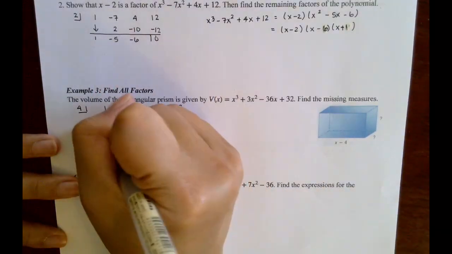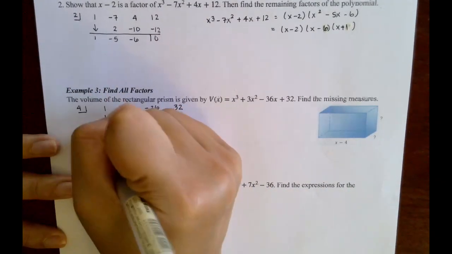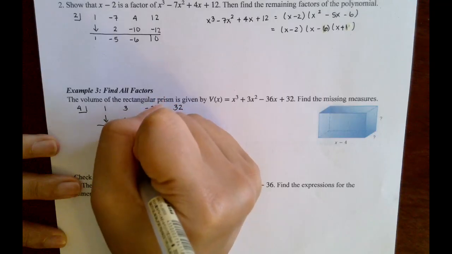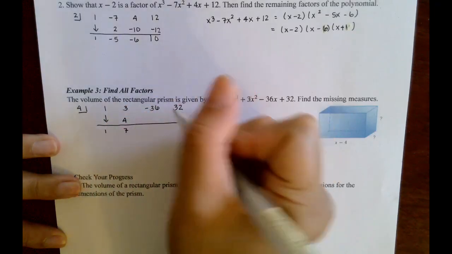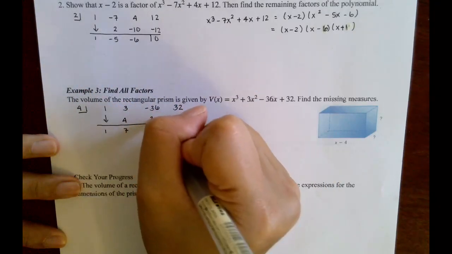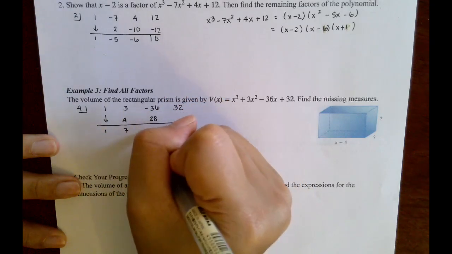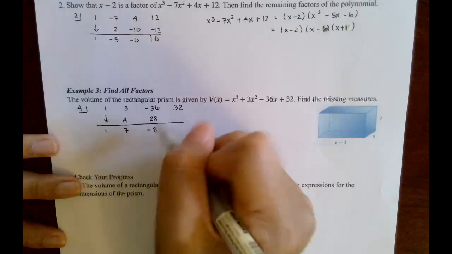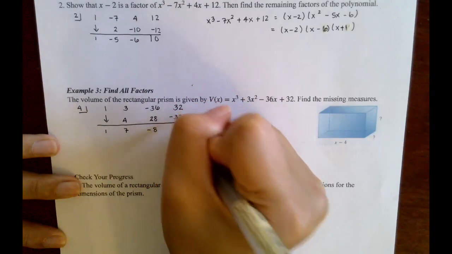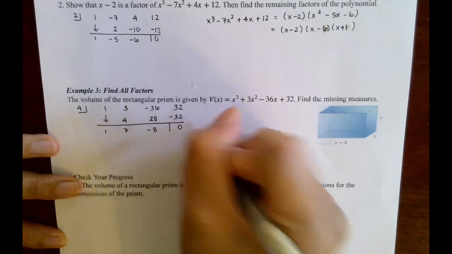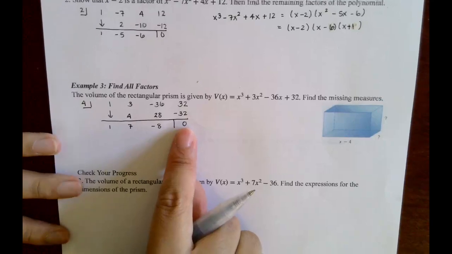Okay. Then I'm going to drop my 1. 4 times 1 is 4. 3 plus 4 is 7. 4 times 7 is 28. Negative 36 plus 28 is negative 8. And then 4 times negative 8 is negative 32. 32 minus 32 is 0, which is a remainder here.